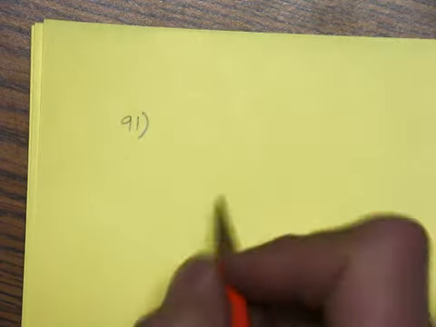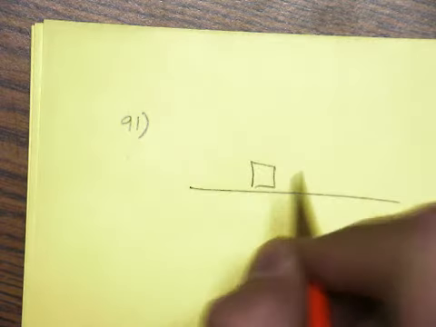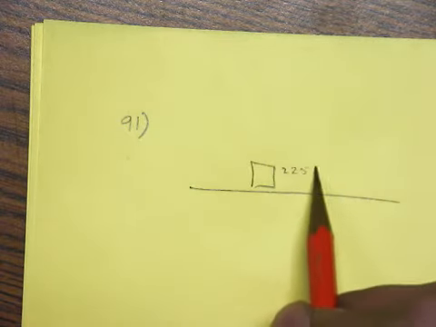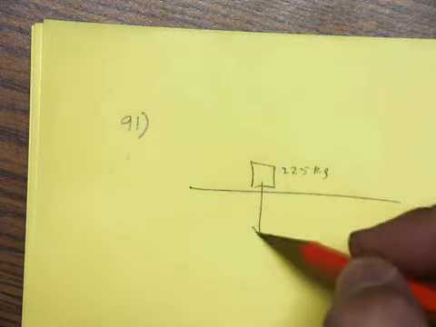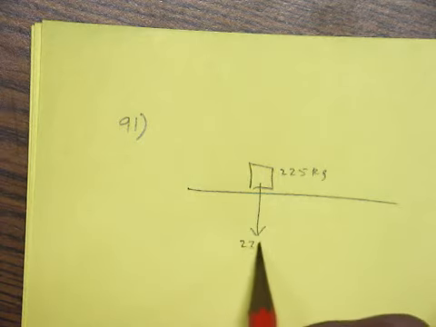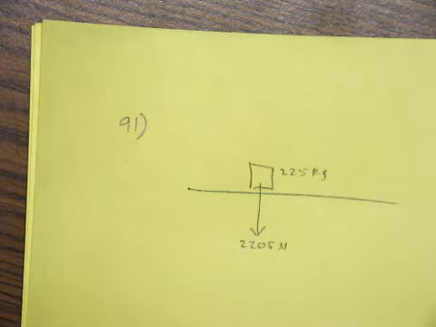Okay, number 91. You've got a crate. It's 225 kilograms. So it's got a weight. If you take that times 9.8, 225 times 9.8 is 2205 newtons. Or probably 2210 is better, but that's okay. I'll round it off later.